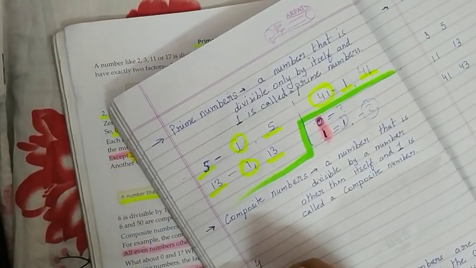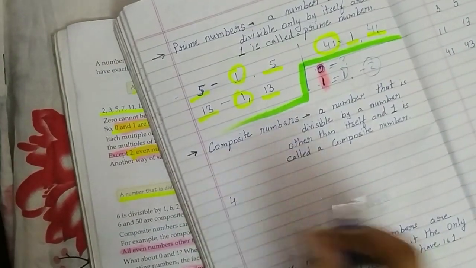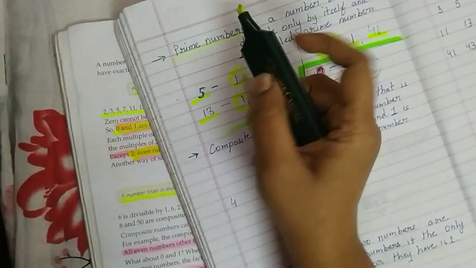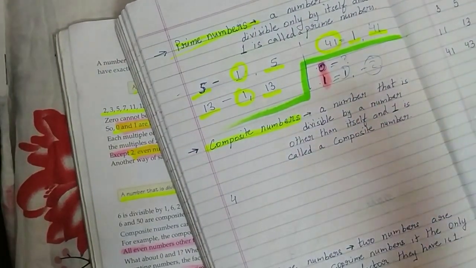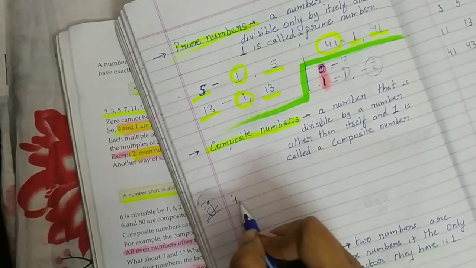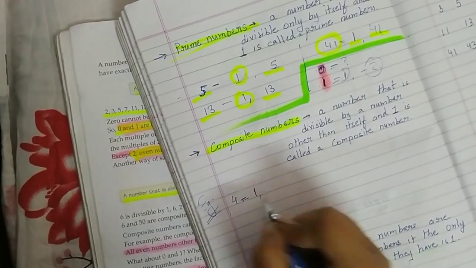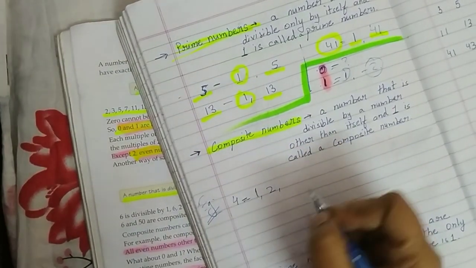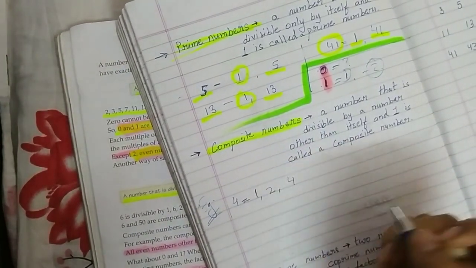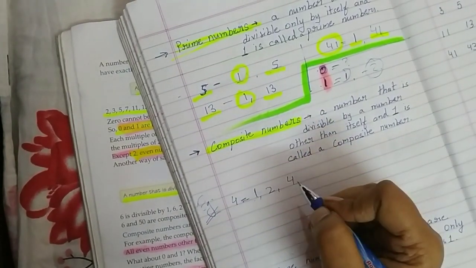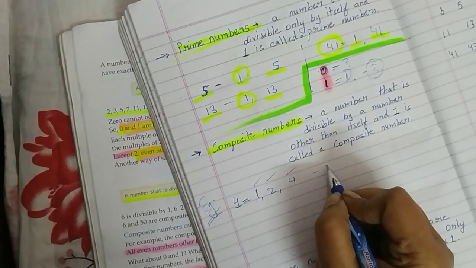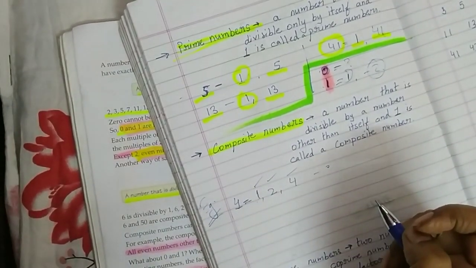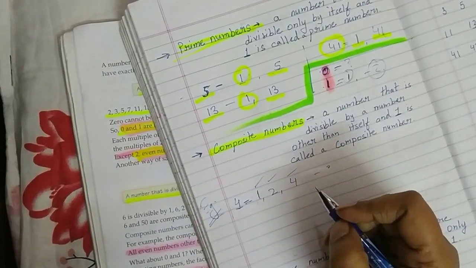For example, children, let's take 4. Composite numbers. Okay, for example, let's take 4. So 1 is dividing 4, other than 1, 2 is dividing 4, and other than 2, 4 itself is dividing 4. So how many numbers are dividing 4 completely? 1, 2, 3. Yes? So this is what? A composite number, because it has more than 2 factors.